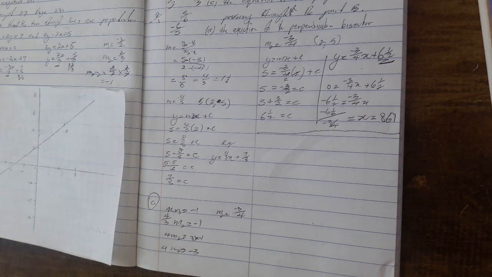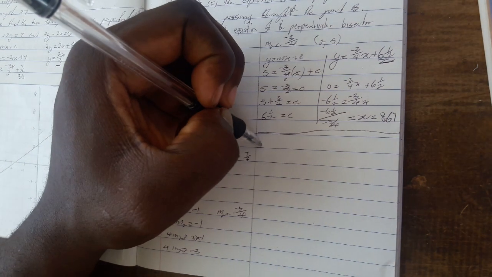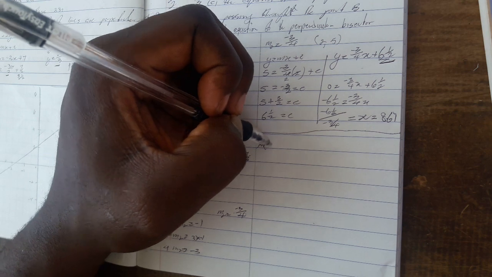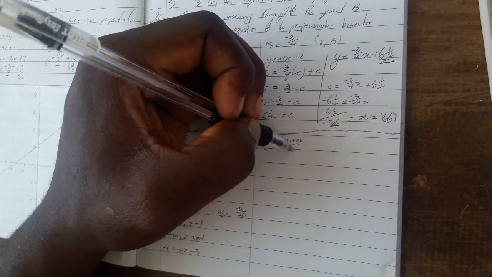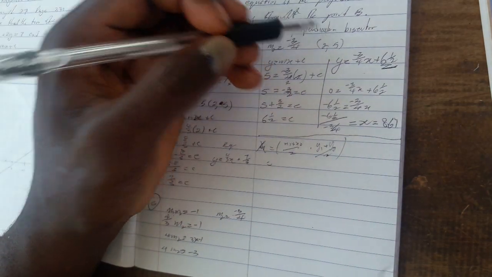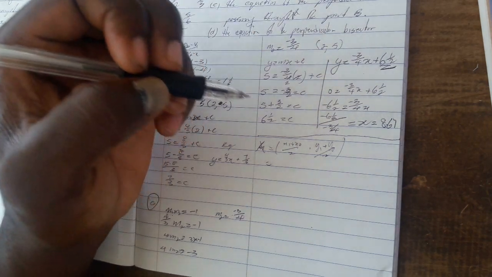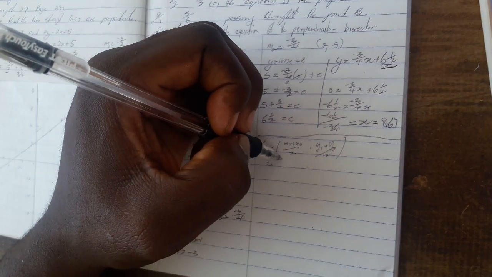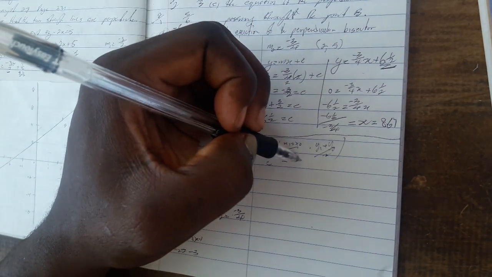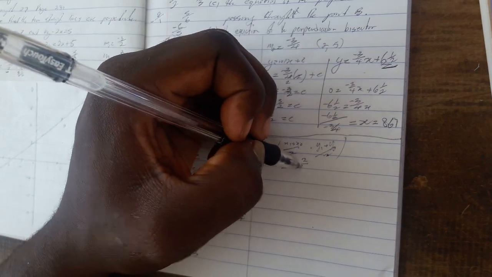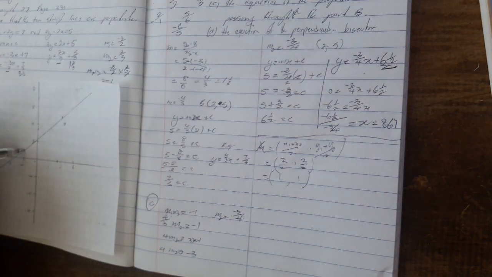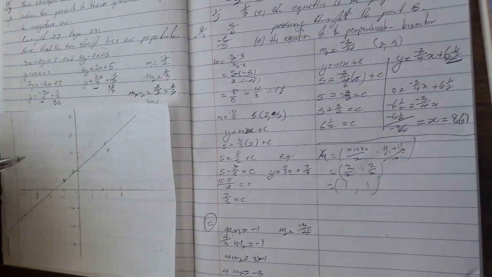So if you were asked to find the perpendicular bisector, we have to find the midpoint first. M, or x, or whatever you want to call the midpoint, is equal to x1 plus x2 divided by 2, y1 plus y2 divided by 2. And this will be x1 is minus 4 plus 2, which is minus 2, over 2, y1 is minus 3 plus 5, which is 2, over 2. The answer is 1, 1. So this is the midpoint, 1 and 1.